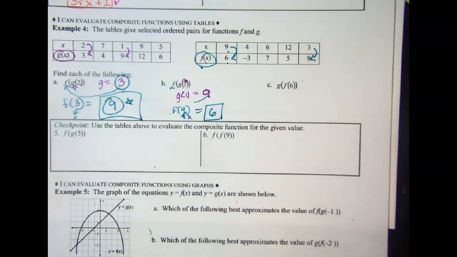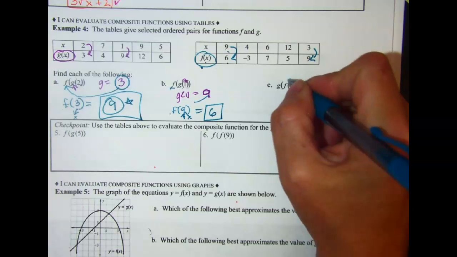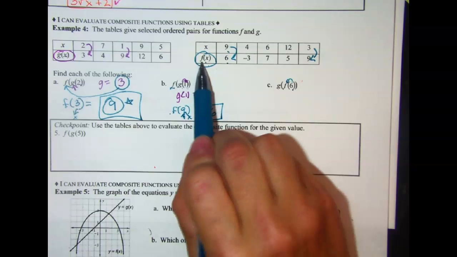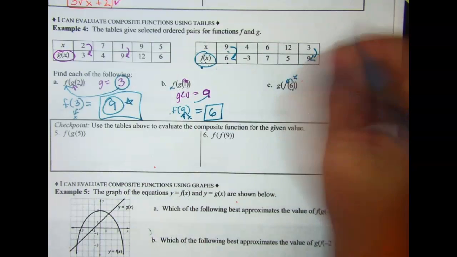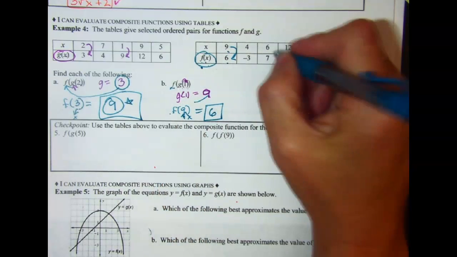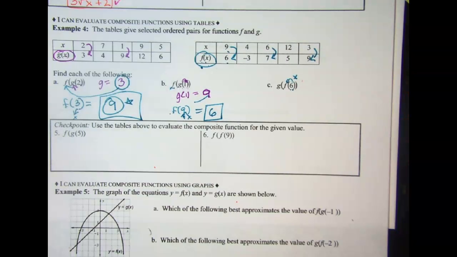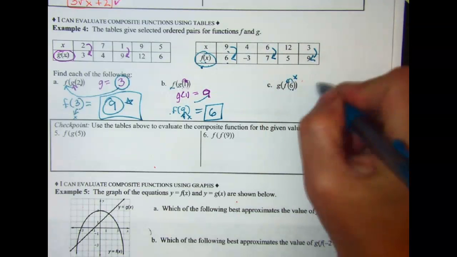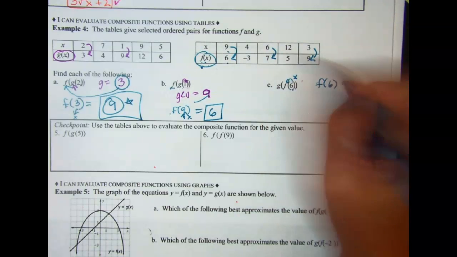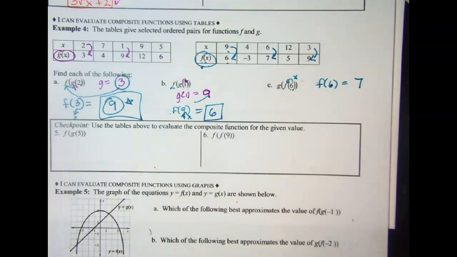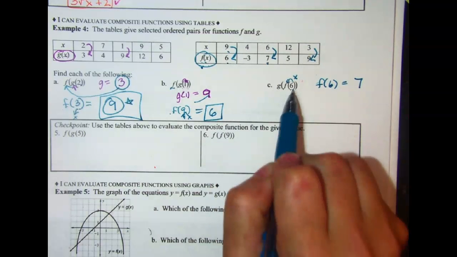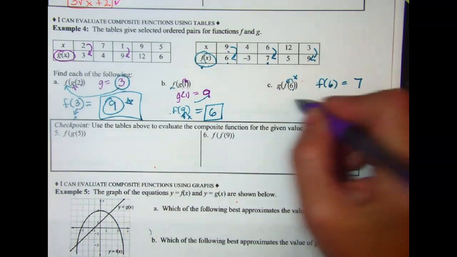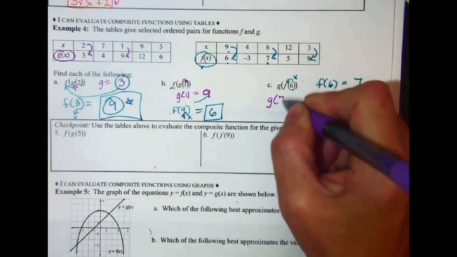All right, let's try C. Now we're doing the F first. This is on the inside, so F of 6. I'm going to my F table, and I'm going to look at when my x is 6, and find the f of x, or the y value, that corresponds. So f of 6 is actually equal to the number 7. I found 7 here. So now I'm going to take that 7 and go into my G. So this becomes G of 7.